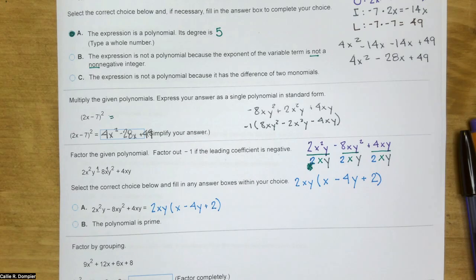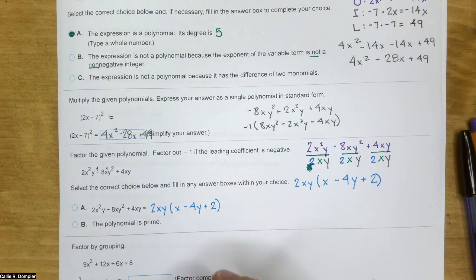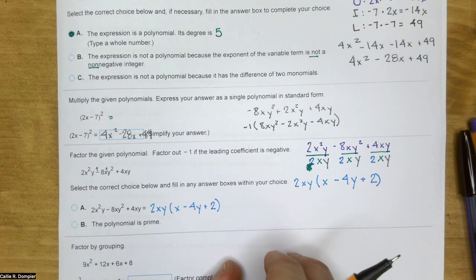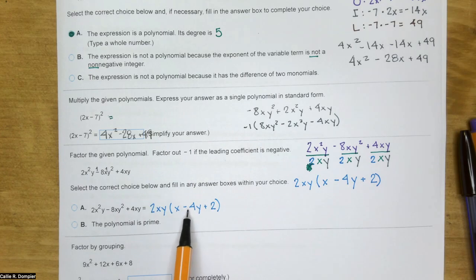You don't need to worry about factoring it any further because there are no two binomials that, if you combine them together, you would get x here and a y here. All right, so that's the factored form.